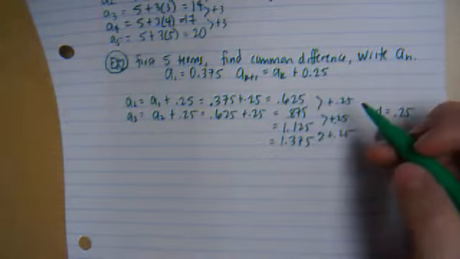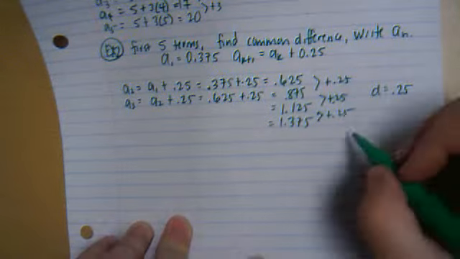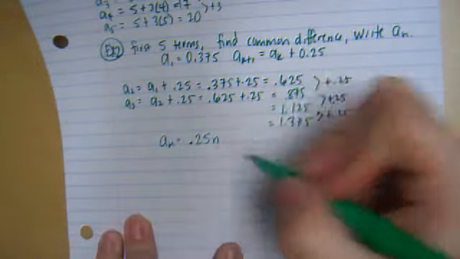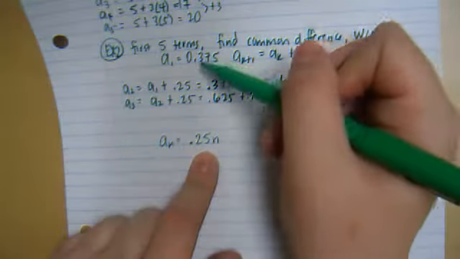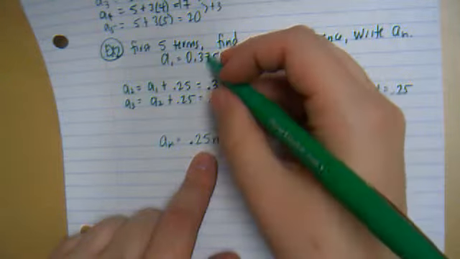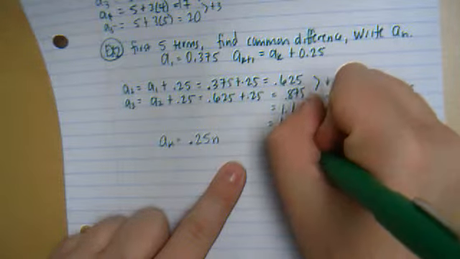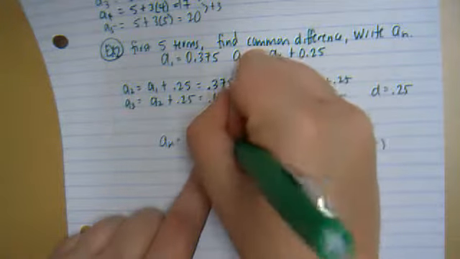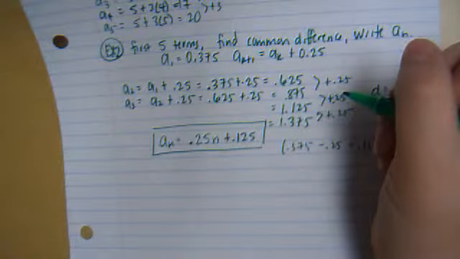Okay, then to get your function, remember last week when we were creating our equations, we took what our difference was, and that's what we multiplied by n. Okay, then I need to figure out what I need to add to this when I plug in 1 to get my first term. So what plus 0.25 would equal 0.375? So 0.375 minus 0.25 equals 0.125. So that's what I would need to add. Okay, so here is our function for that example.